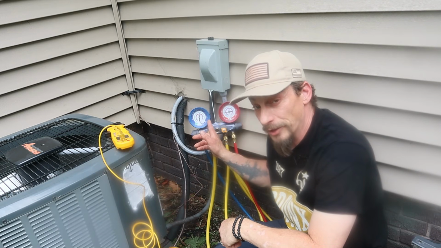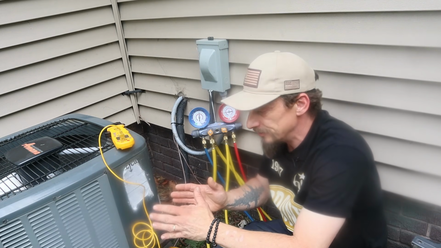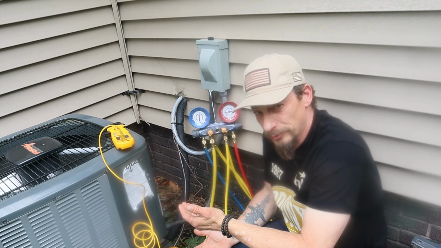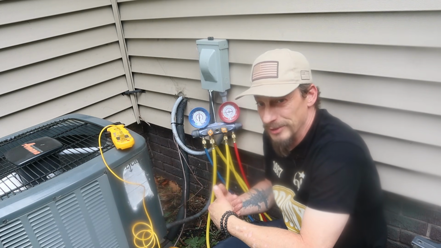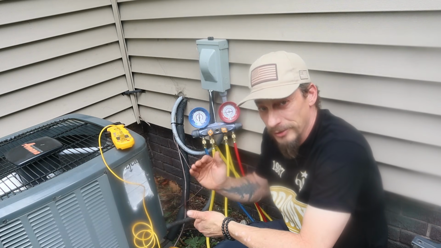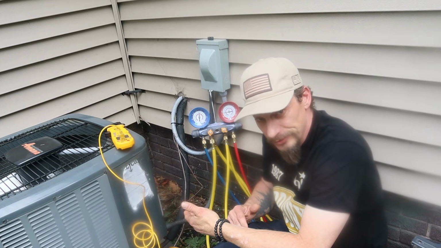But then we saw that pressure drop off pretty hard. And what was happening then was that solid column of liquid broke down. We lost that pressure differential across our metering device, and then we started to starve the evaporator coil. And with less refrigerant, our temperatures dropped, we had less ability to absorb heat, and so our pressure started to decrease.